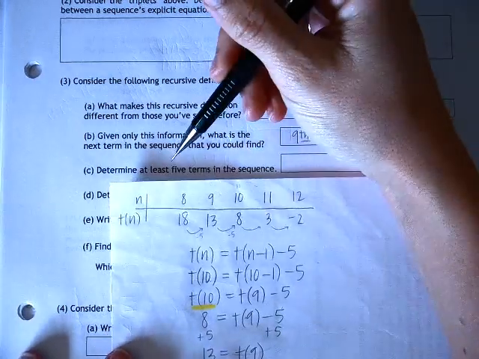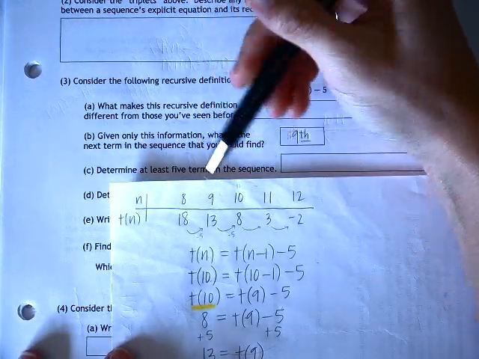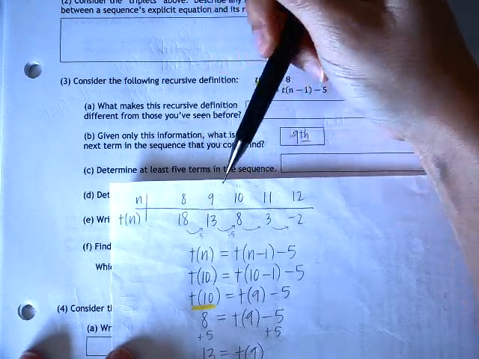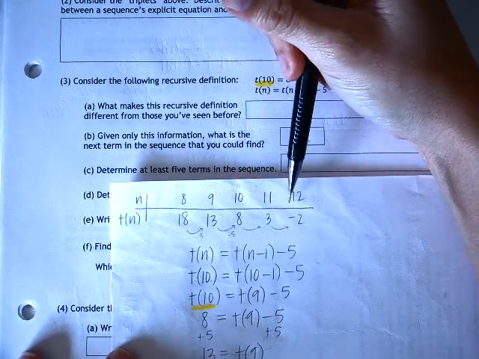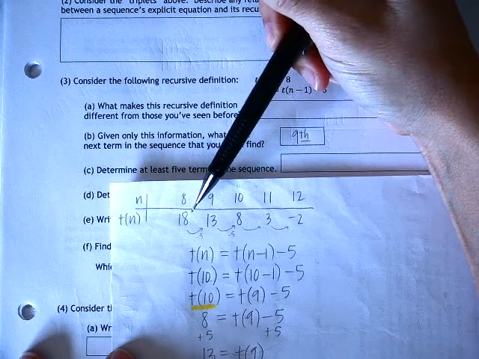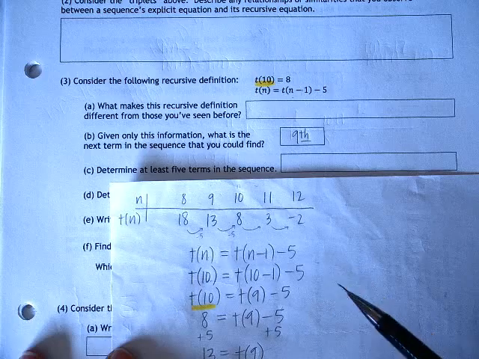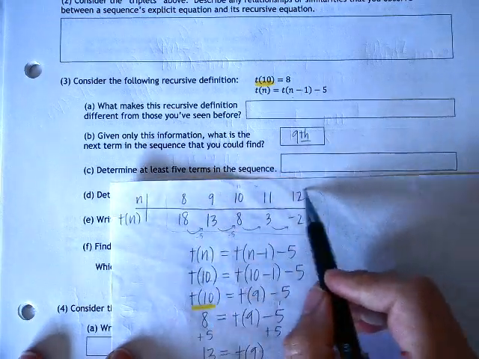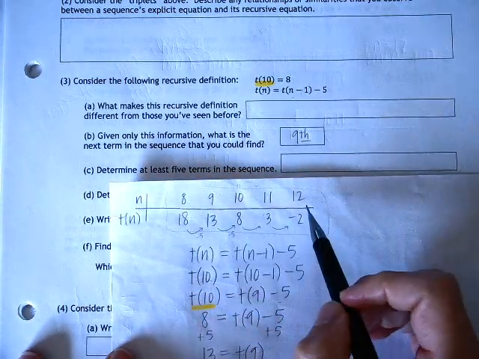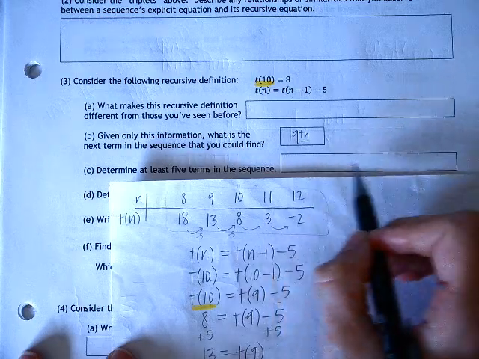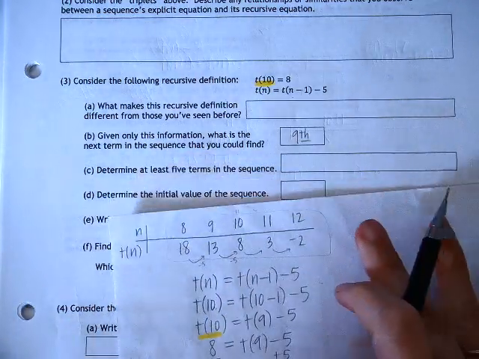In letter C, it says to determine at least 5 terms in the sequence. We did that in our table here. You obviously can do any 5 terms in the sequence. If you wanted to carry the sequence even further backwards, you could do the 1st, 2nd, 3rd, 4th, and 5th terms. If you're comfortable with the ones we did here, you can do the 8th, 9th, 10th, 11th, and 12th terms. You can write any 5 terms in the sequence that you want. It doesn't matter which ones.